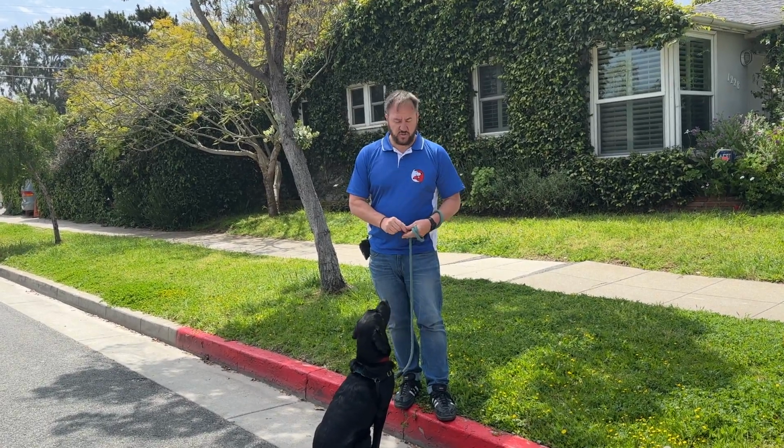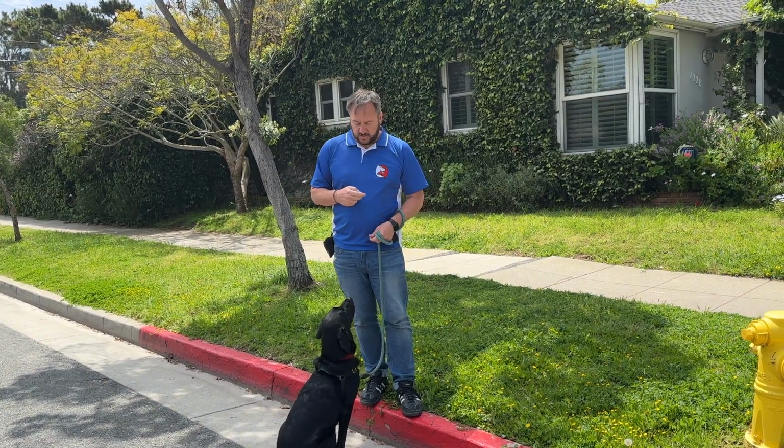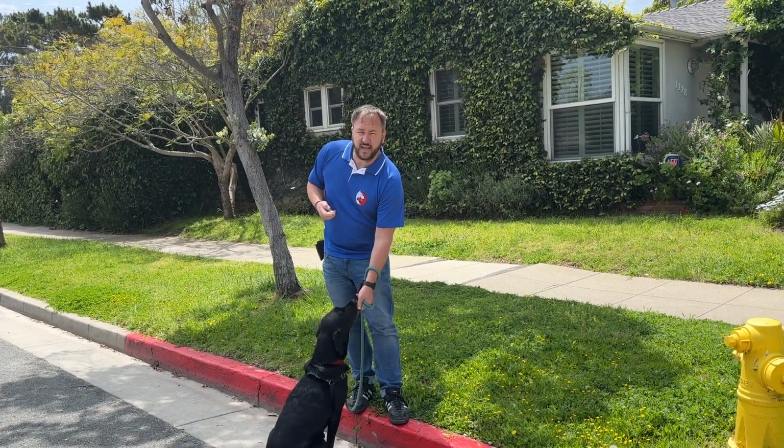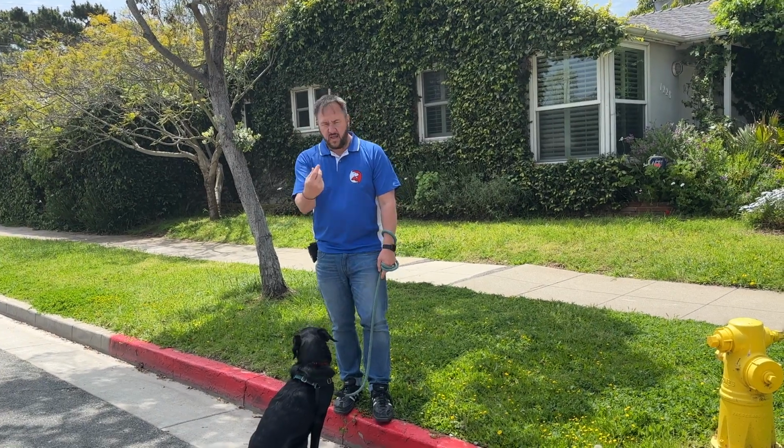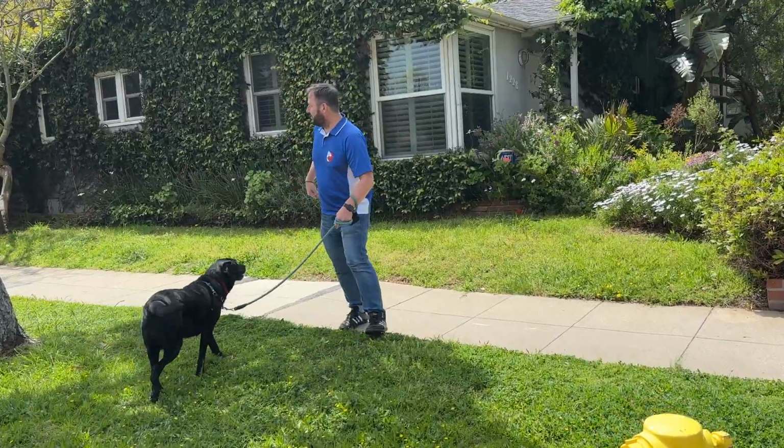So all I'm trying to do is create what's called a positive emotional response with Scarlett. So she looks at the other dog, I click, or say the mark word, and then she looks away from the dog to get a treat. I'm gonna have the guardian come here so we're not in the street. I see another dog pass by. Let's see if we can do that again, just real quick.